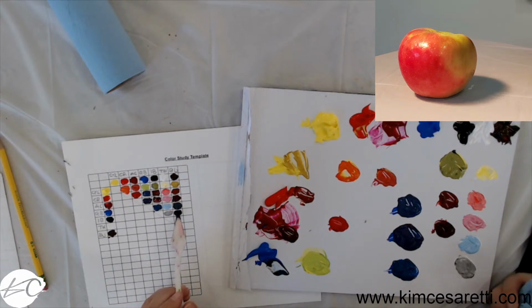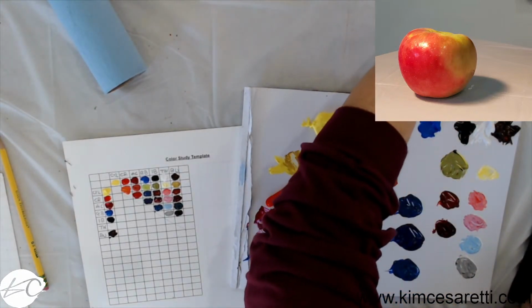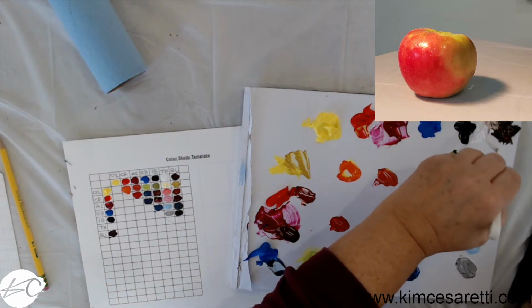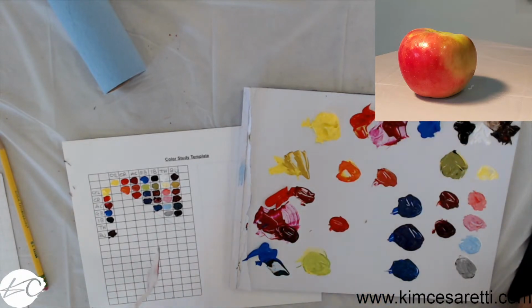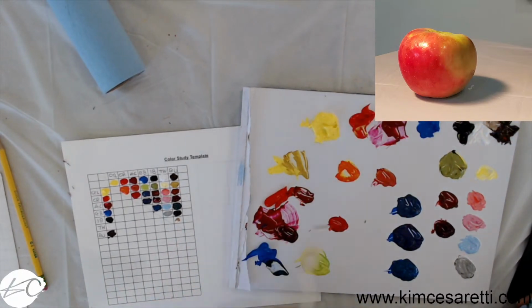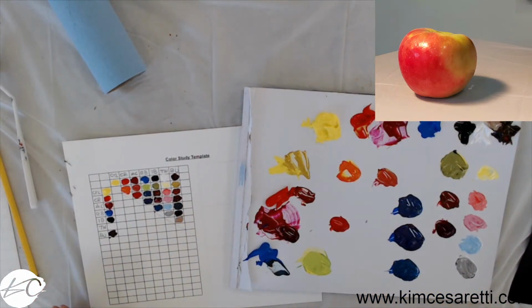And the burnt umber... Hmm. I think I can use that too on that other side of the apple where it looks kind of brownish to me. That side.